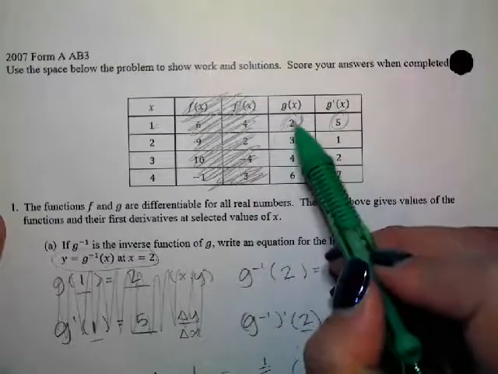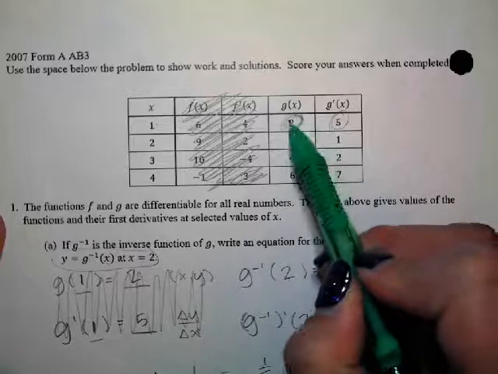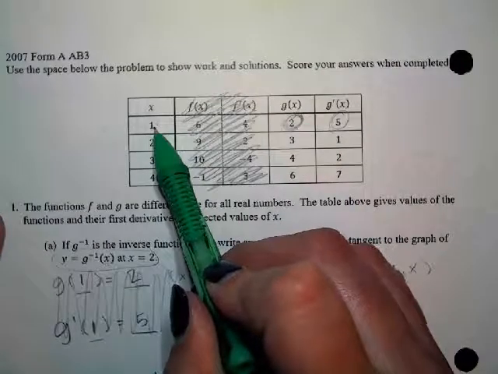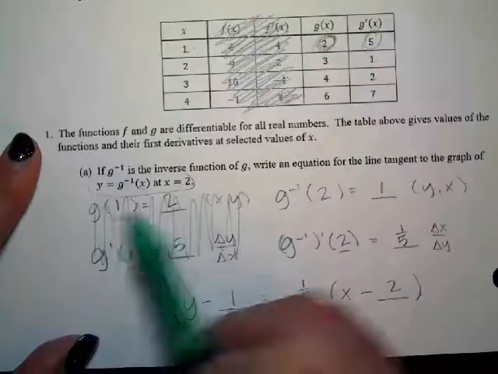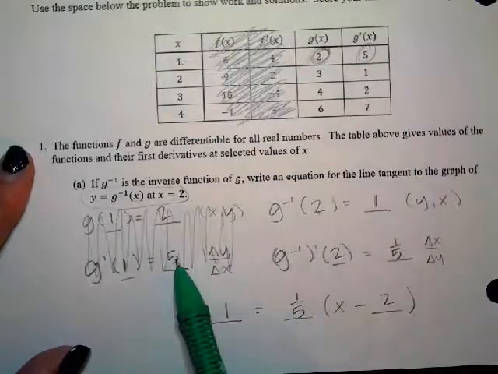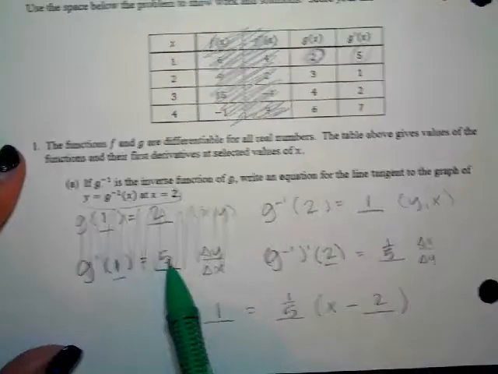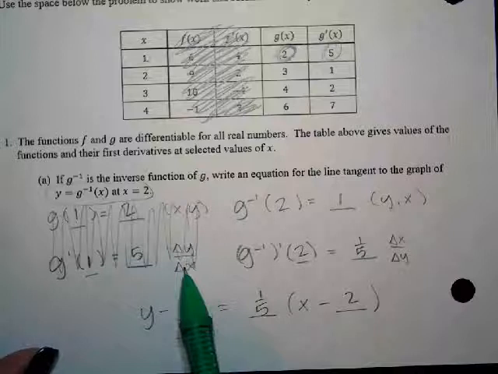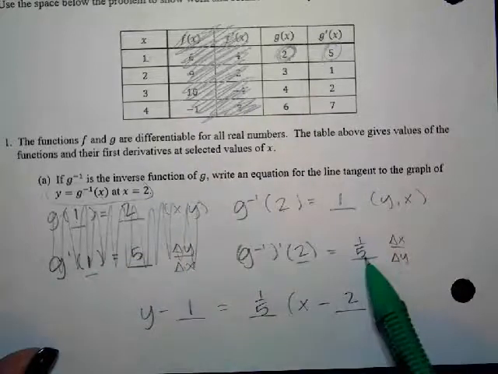So we started off with 2. Y coordinate of 2 gives us an x coordinate of 1. Then we kept using the table. We said, okay, well, if 1 is our input, then g prime of 1 is 5. Then, to get our inverse derivative, we just take rise over run, and we flip it, run over rise.